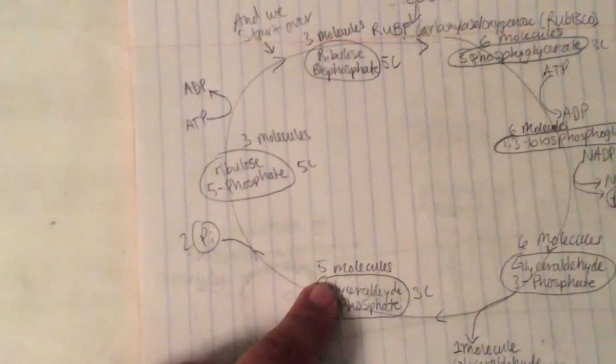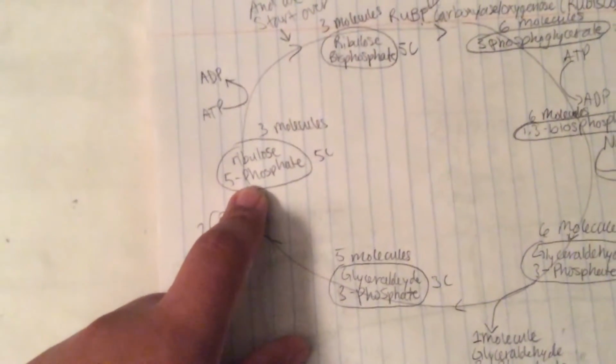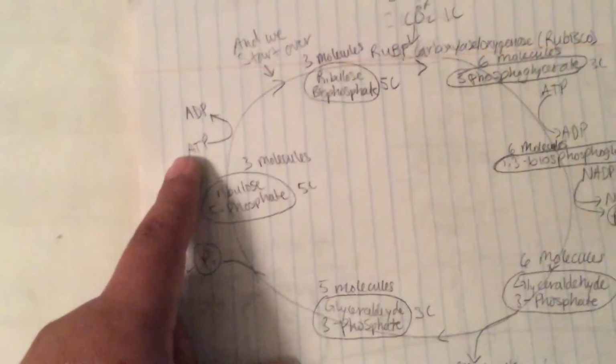We will lose a phosphate, and chemistry is produced. We now have 3 molecules, but instead we will have ribulose 5-phosphate, which will turn into a 5 carbon. We have ATP introduced again to the Calvin cycle, makes ADP, and we begin the cycle again.